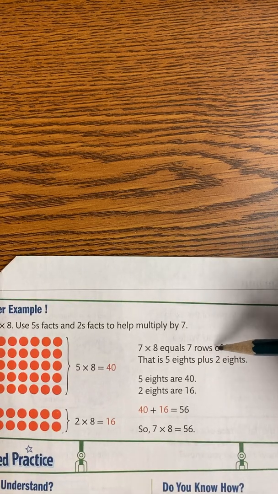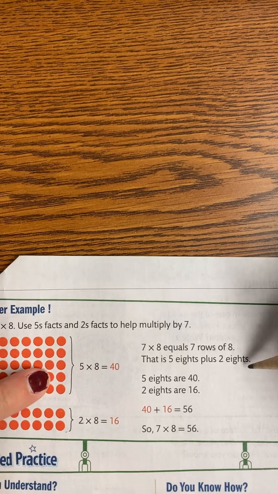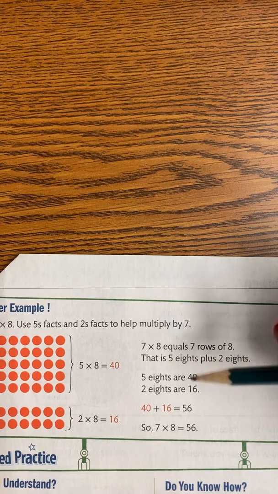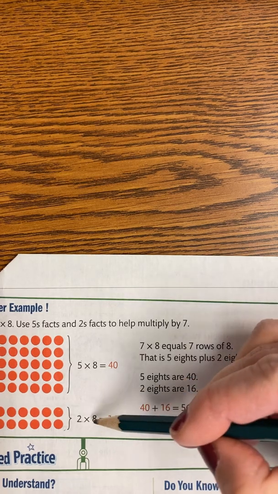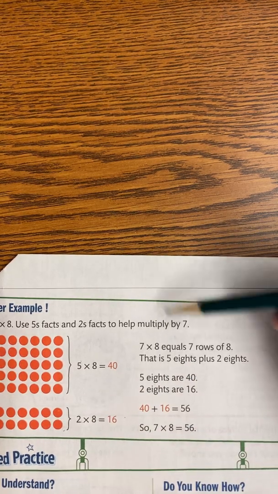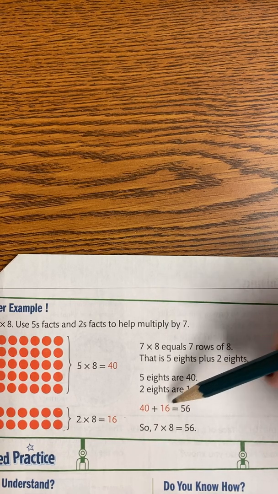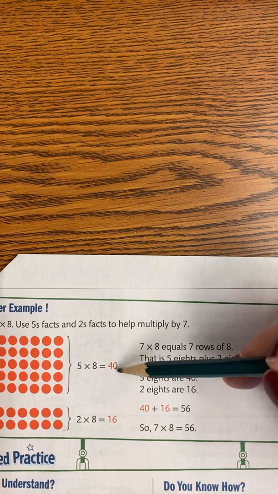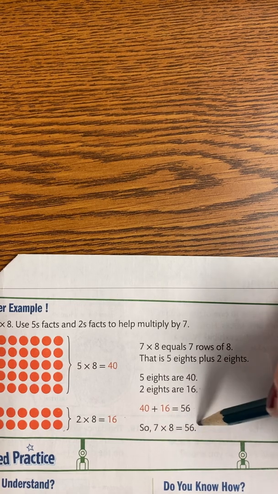7 times 8 is 7 rows of 8. That is also 5 eights plus 2 eights. 5 eights are 40. 5 times 8 equals 40. And 2 eights are 16. 2 times 8, or double eights, is 16. Then you would add those two numbers. 40 plus 16 is 56. So if we do these multiplications and add our two answers, and it equals 56, then that also means that 7 times 8 equals 56.